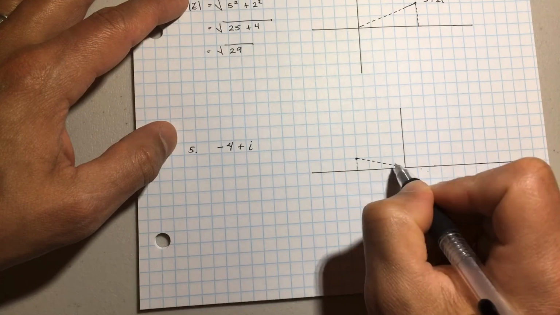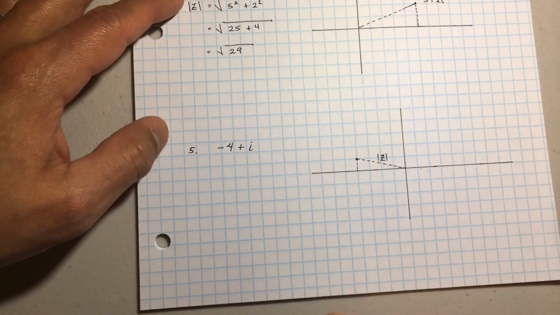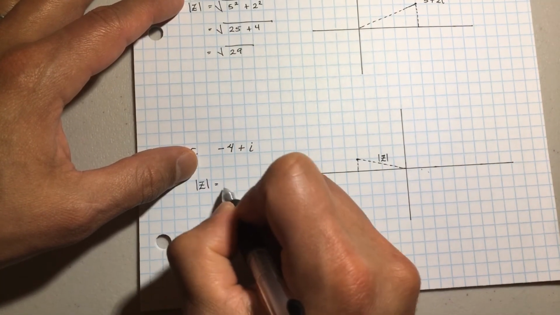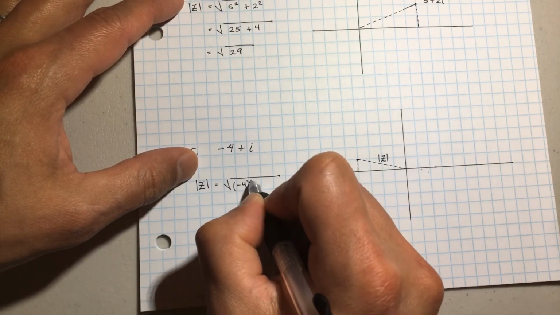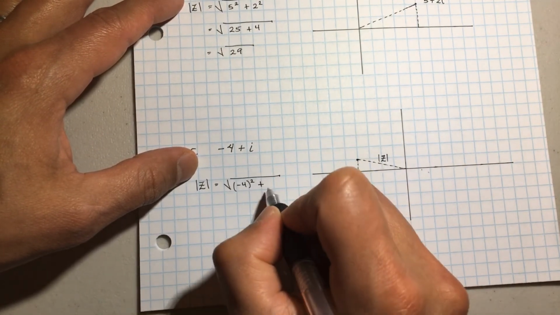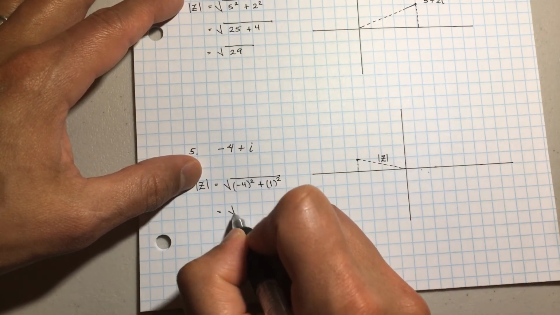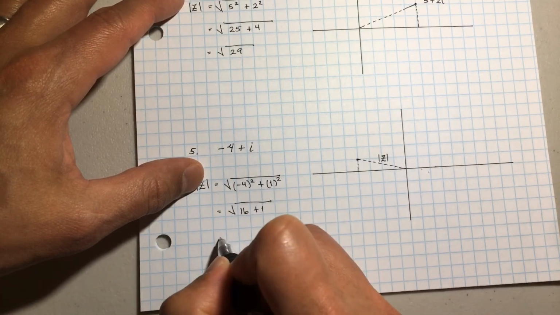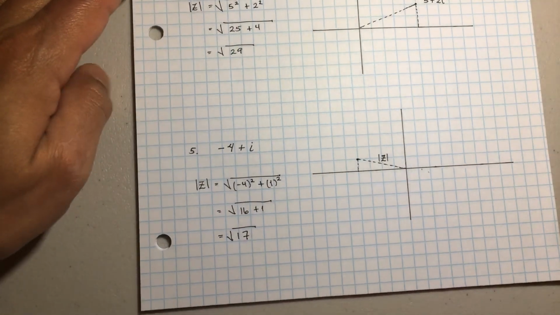All right, we want to find out this distance right here, this absolute value of z. Okay, so we'll do it again. And don't forget your square root. So it's -4 in parentheses squared plus what's in front of the i, that's a 1. 1 squared. Okay, so then we get 4 squared is 16. 16 plus 1 is 17. So our final answer is the absolute value is the square root of 17.